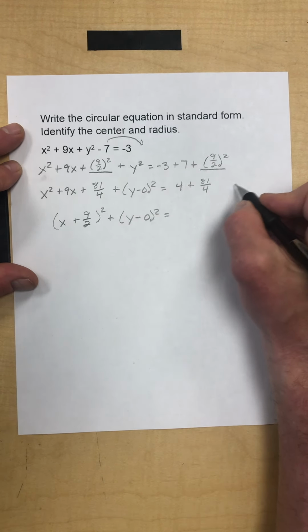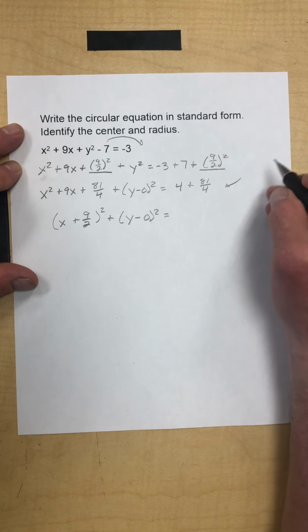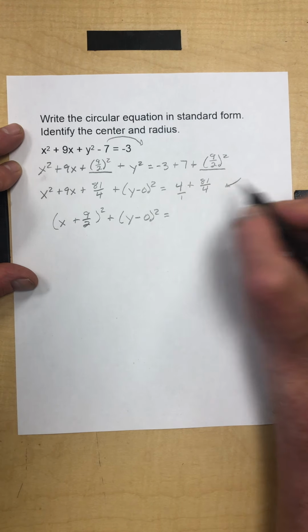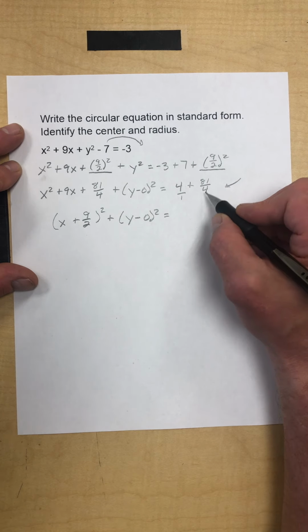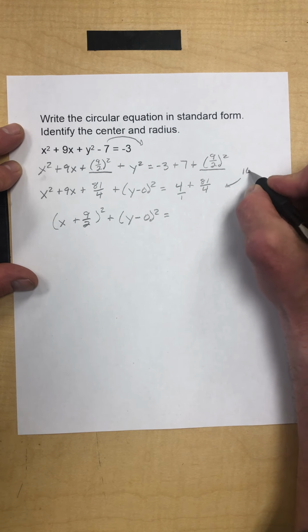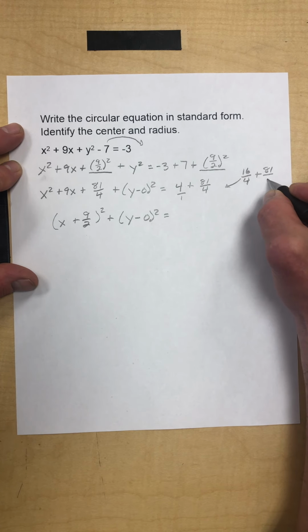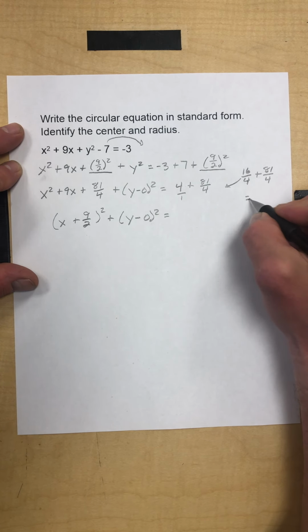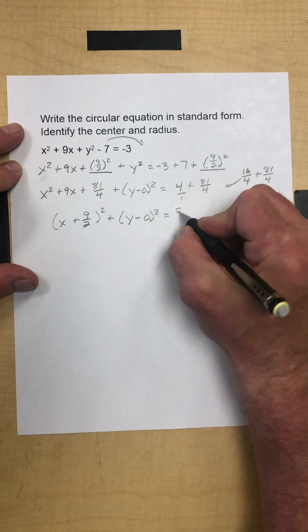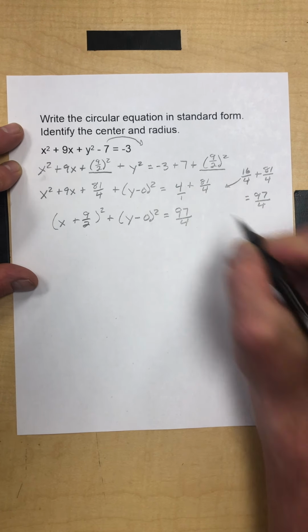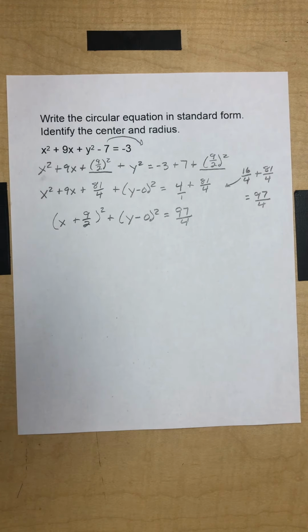And over here, that would be 4/1, so I'd have to multiply above and below by 4 to get the same denominator. So it'd be 16/4 plus 81/4, which would give us 97/4. And 97/4 is a reduced fraction.